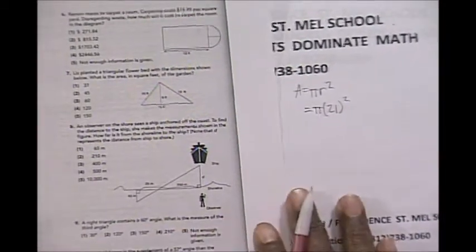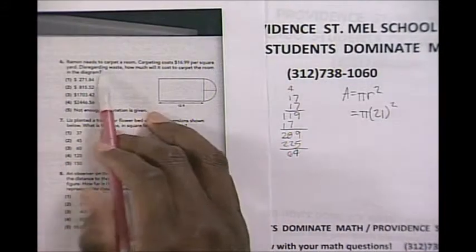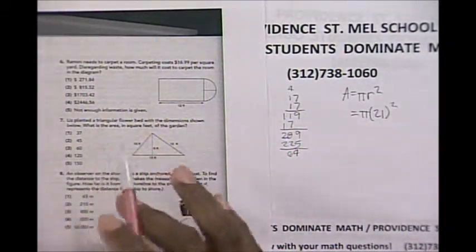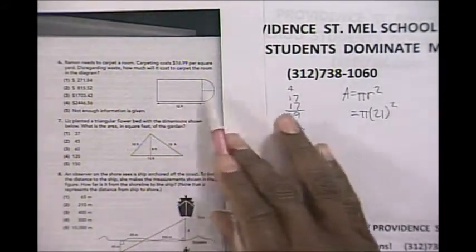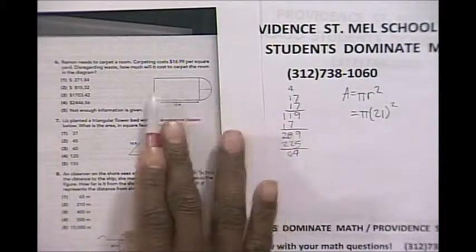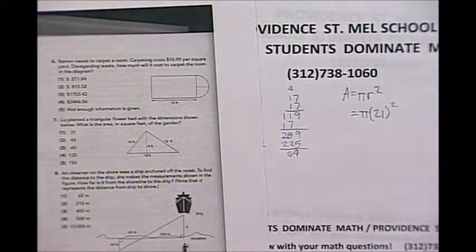This is a problem where it says Ramon needs to carpet a room. That tells you right there, he's trying to carpet the room. When you're trying to carpet a room, you want to put the carpet on all the inside of that shape. That tells you what you're working on. So when you read these problems, ask yourself, hey, is this a perimeter problem? It's an area problem, and you'll be fine.